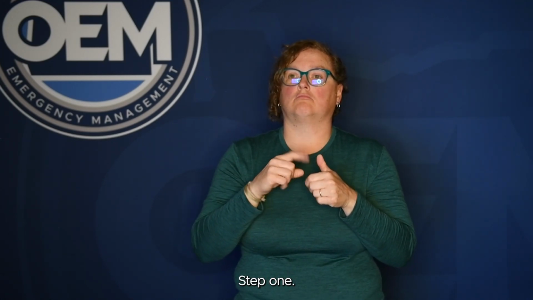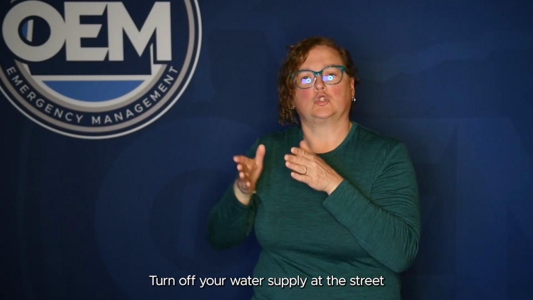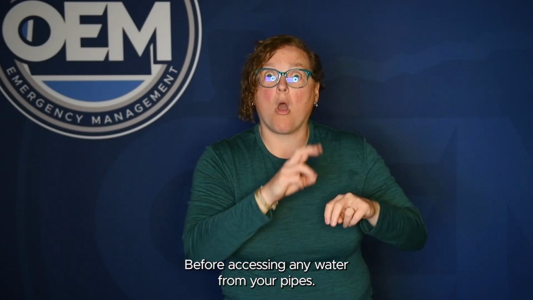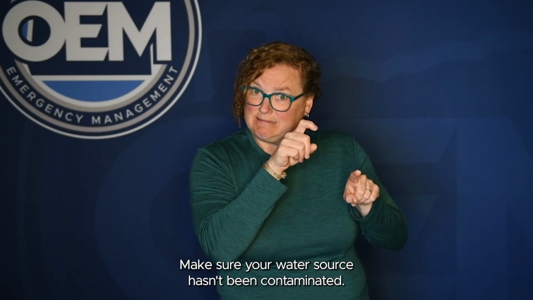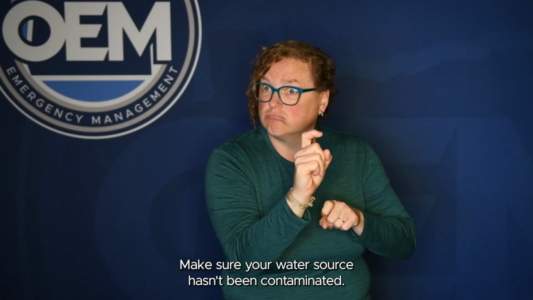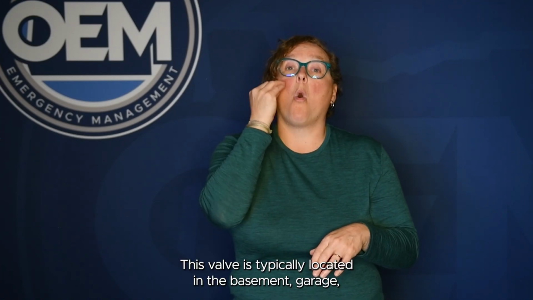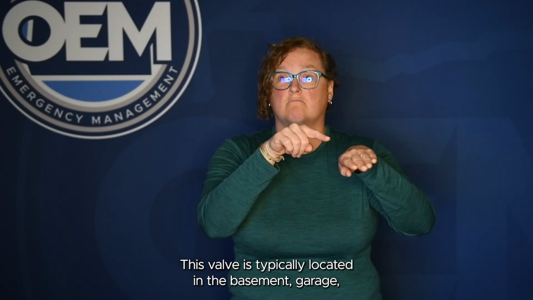Step 1. Turn off your water supply at the street to keep sewage from backing up into your water system. Before accessing any water from your pipes, make sure your water source hasn't been contaminated. Then, locate and shut off your main water valve. In a single-family home, this valve is typically located in the basement, garage, or crawl space.